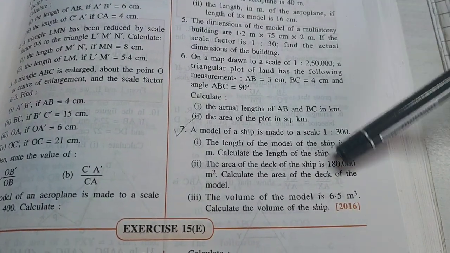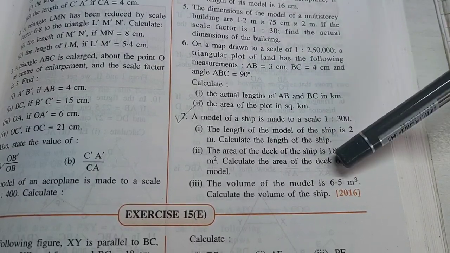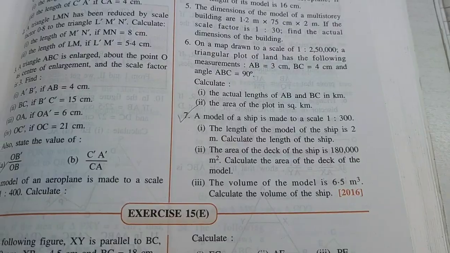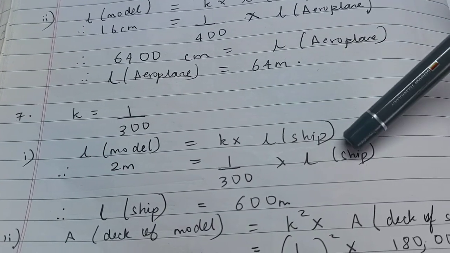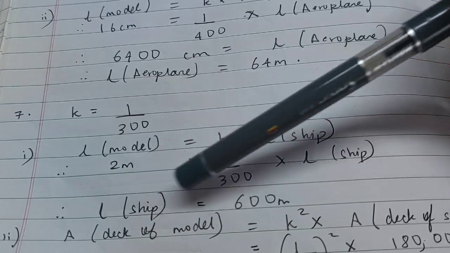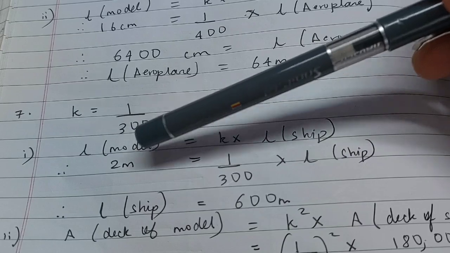Again, the scale factor is given 1/300. The first case talks about length, second case talks about area, and third case talks about volume. Now in this sum, length of the model is given, so we can find the length of the ship, which would be larger than the length of the model. Notice how this model was in terms of meter, which is 200 centimeters.